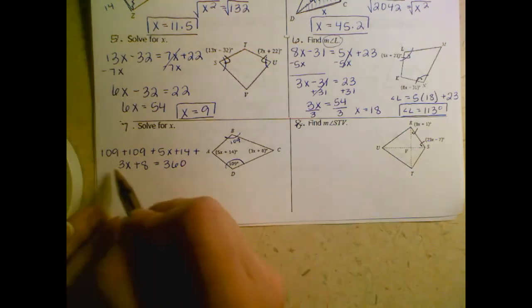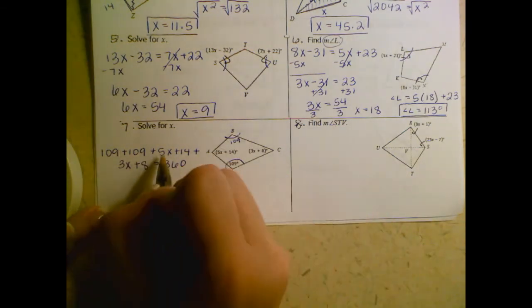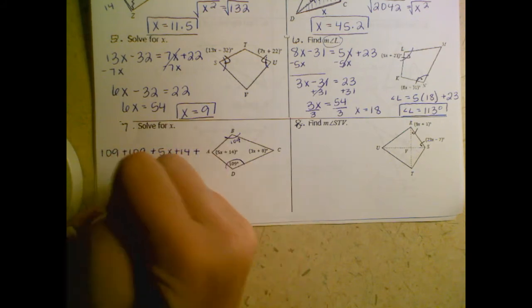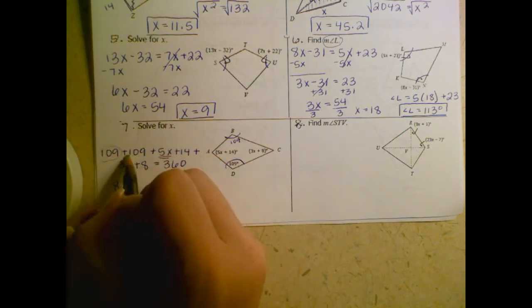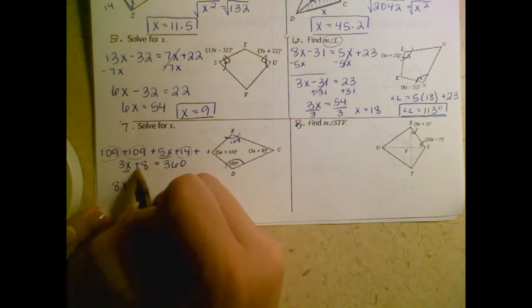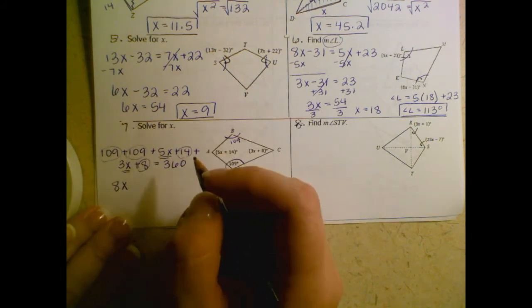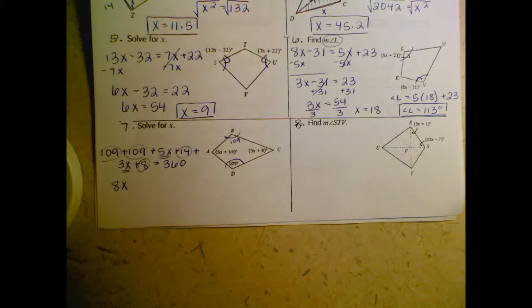Now I've got a whole lot of stuff going on the left side, so I'm going to combine my like terms. So I have an 8x. Then I'm adding all of my numbers together. When I add them all together, I'm going to get 109 plus 109 plus 14 plus 8 gives me 240.